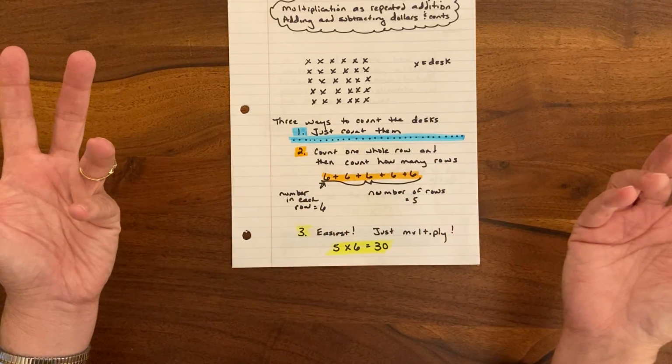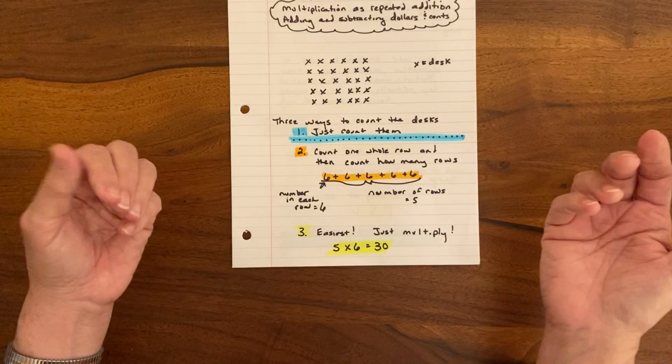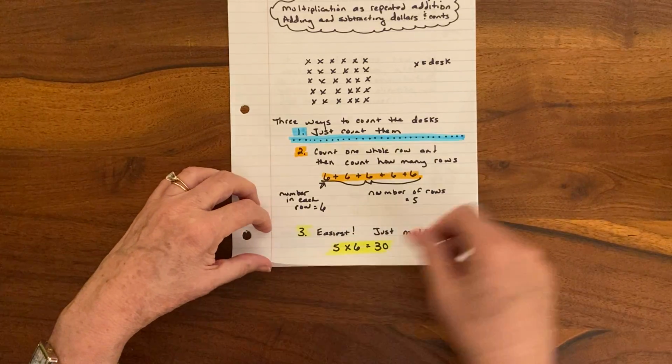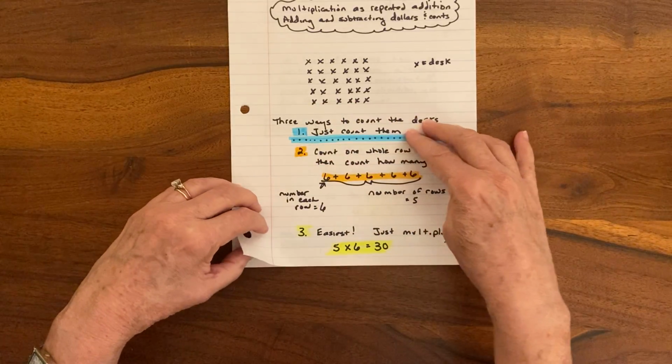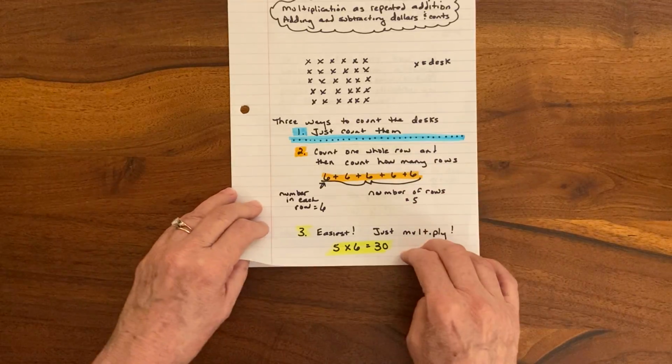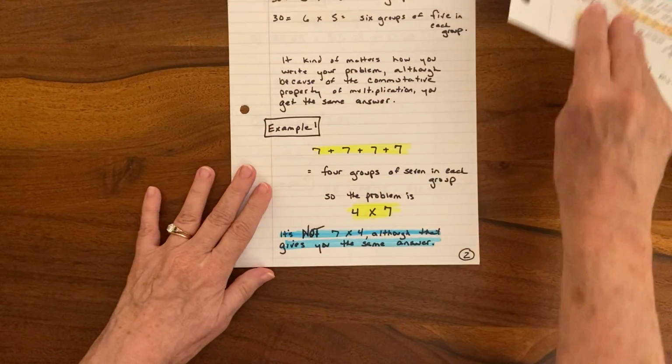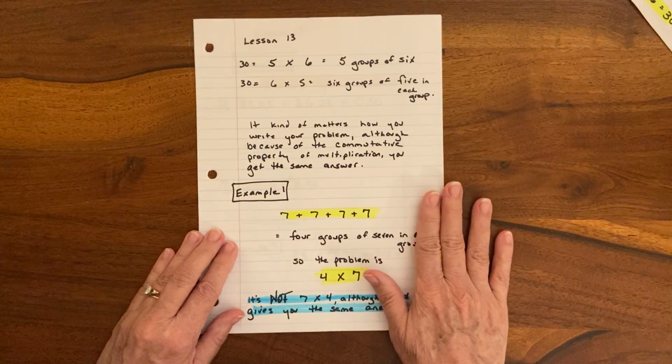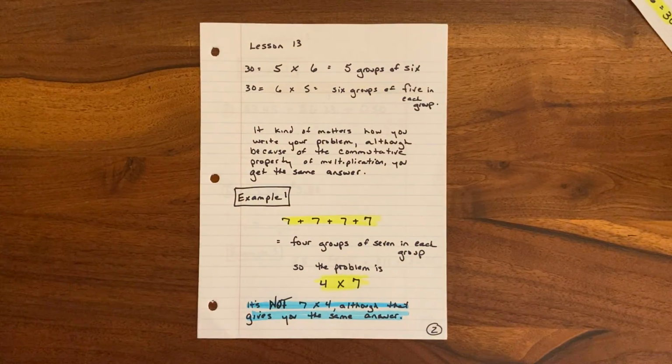But the easiest way is just to multiply it, isn't it? So I know that 5 times 6 equals 30. So if I counted them, I'd get 30. If I did this, I'd get 30. And if I multiply it, I'm going to get the same thing. That stuff is easy. You know all that.